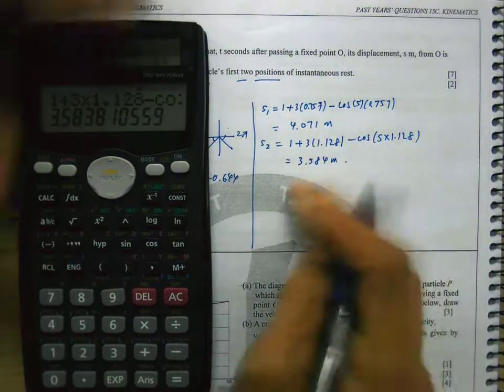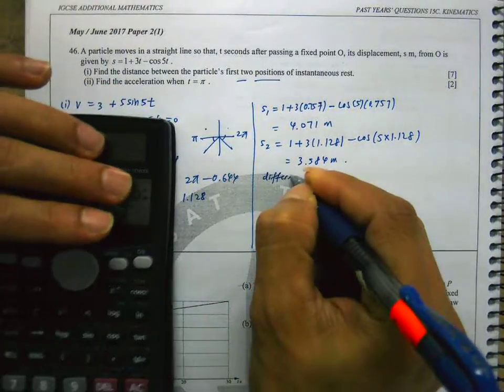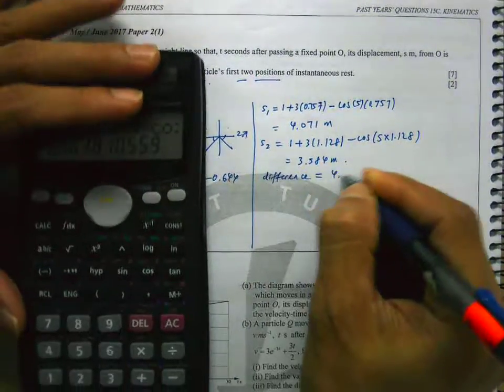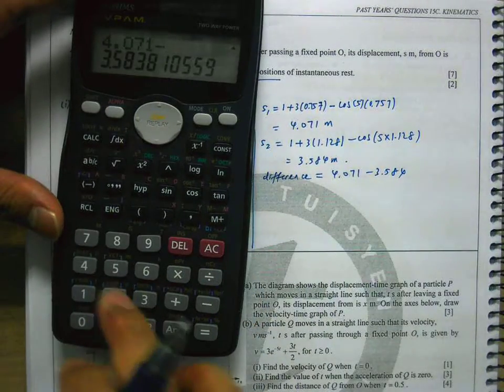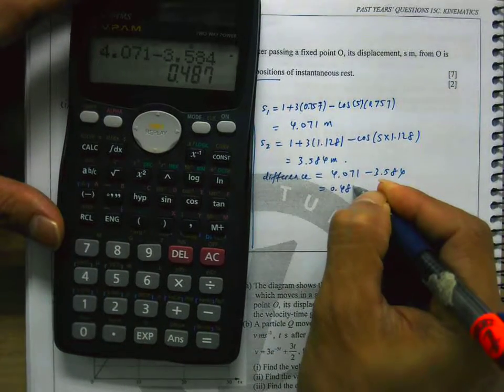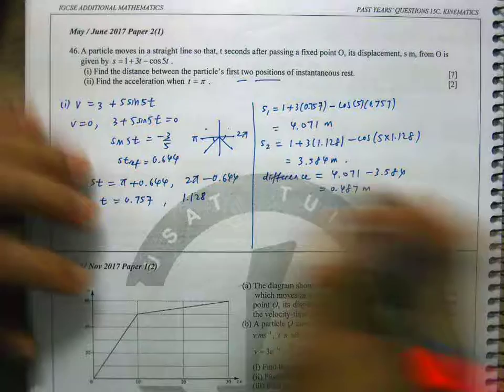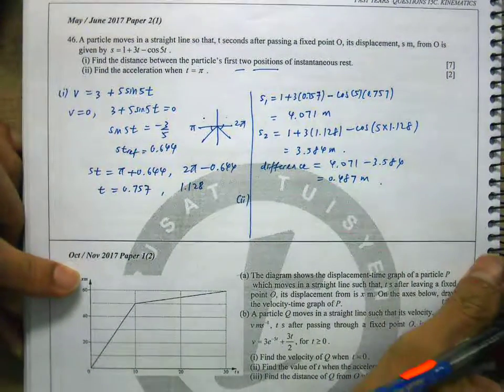So with that, we can find the difference, right, guys? My difference, the difference in the positions, we can just take 4.071 minus 3.584. There you go, 0.487.